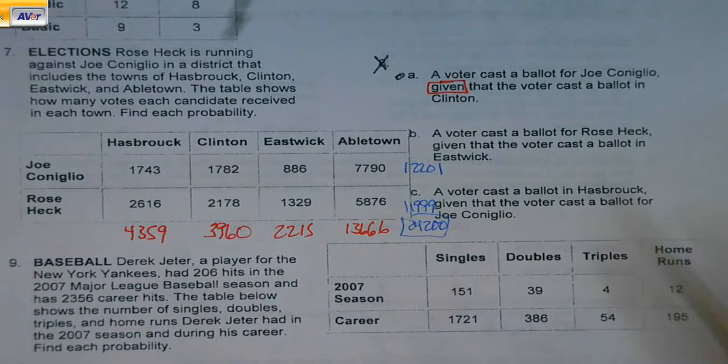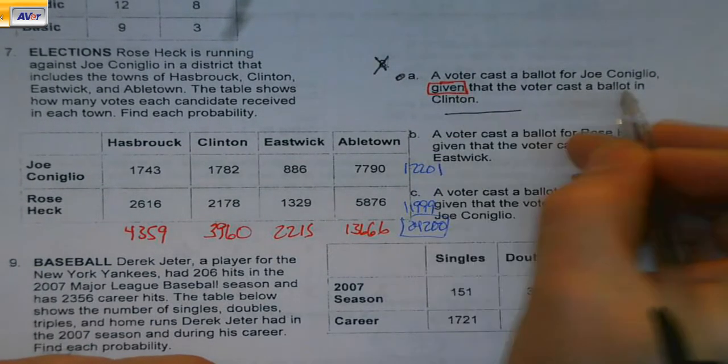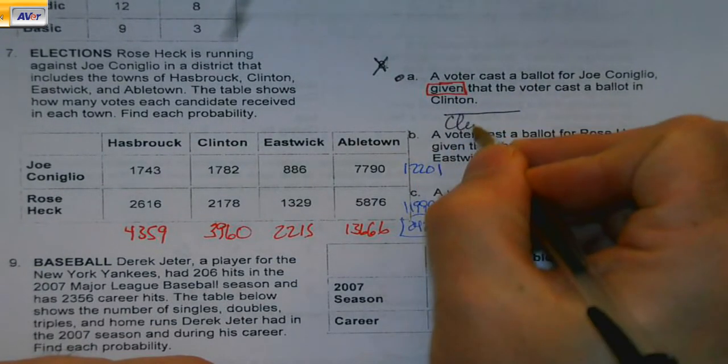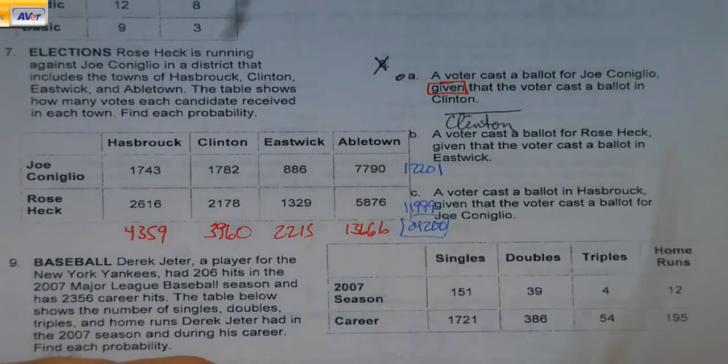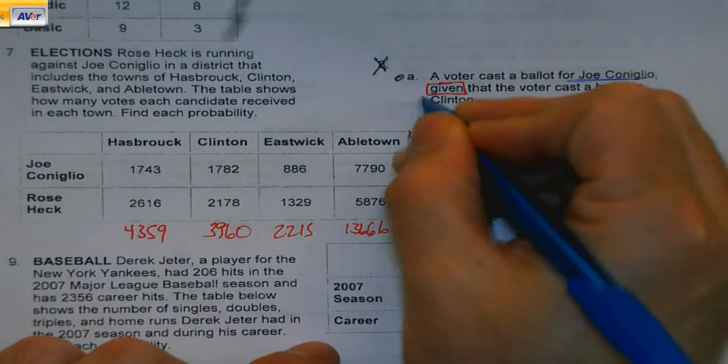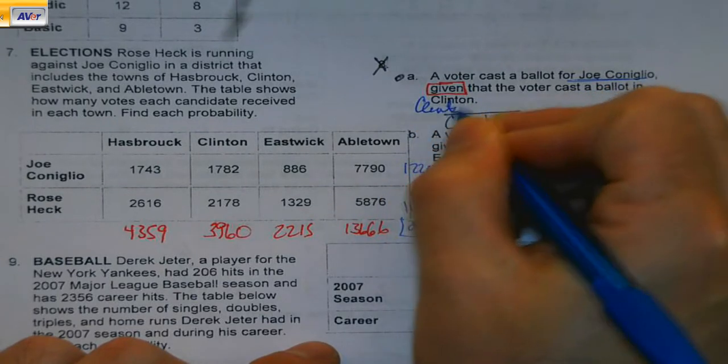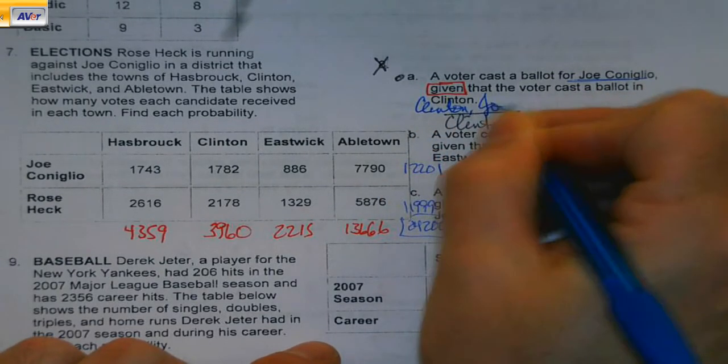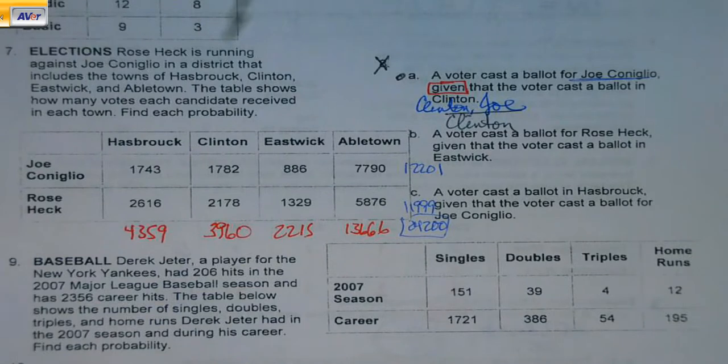So, after given, cast their ballot in Clinton, the precinct. My numerator will be Clinton, the precinct, plus the candidate. So in Clinton, and we'll just write Joe, because that's a little quicker.